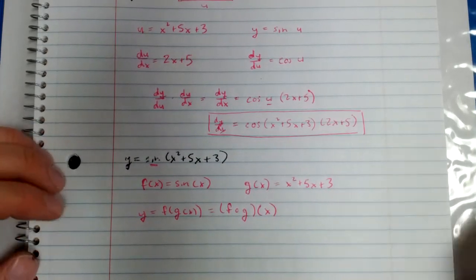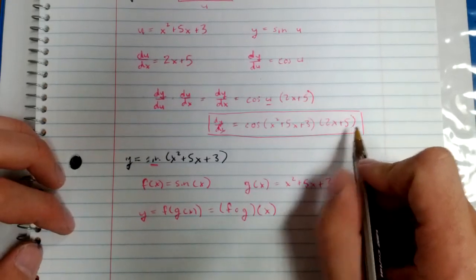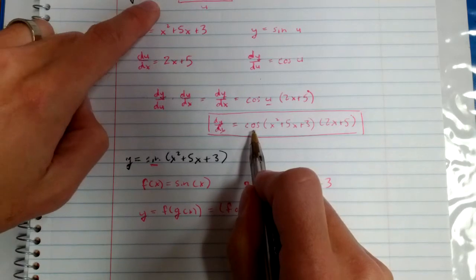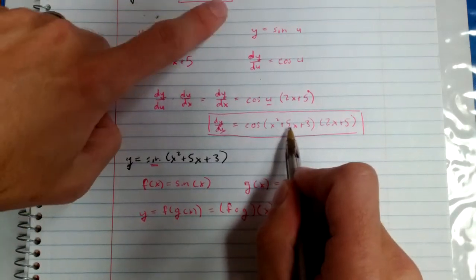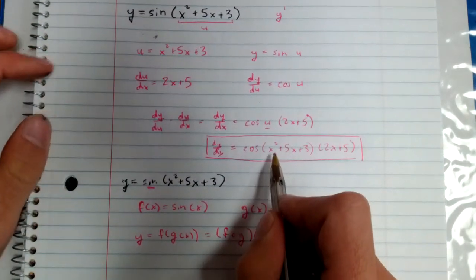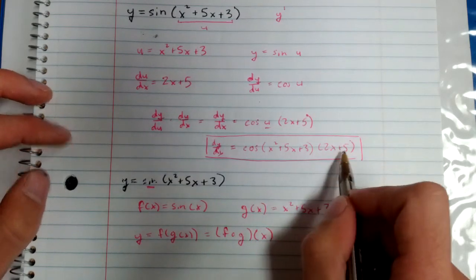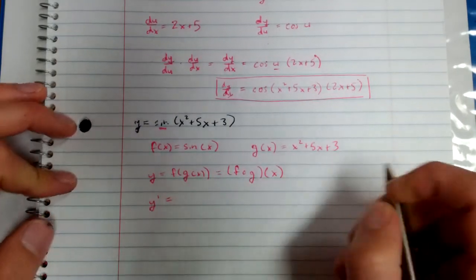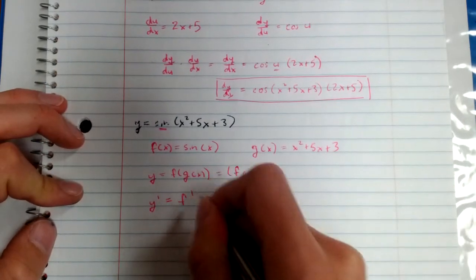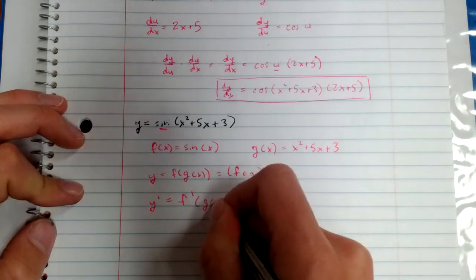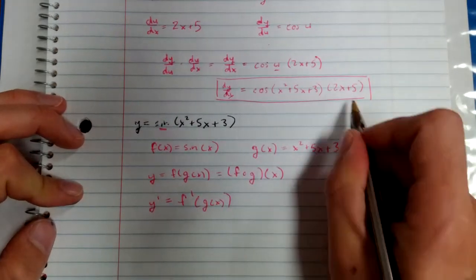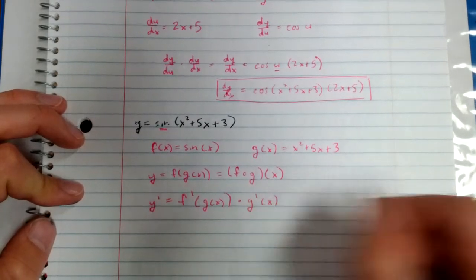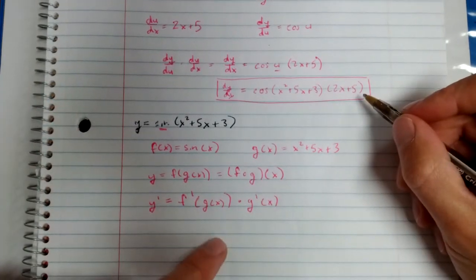Now, using what we did above, basically what I see is we have the derivative of the outside function, so the derivative of the sine, and we keep the inside the same. And we also have the derivative of the middle. So to find y prime, we took the derivative of f and left g of x the same, and then multiplied that by the derivative of g. That's basically what we ended up doing above.